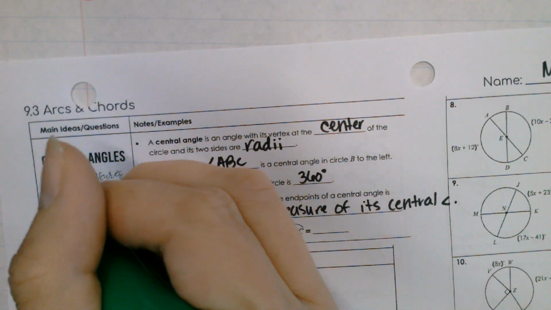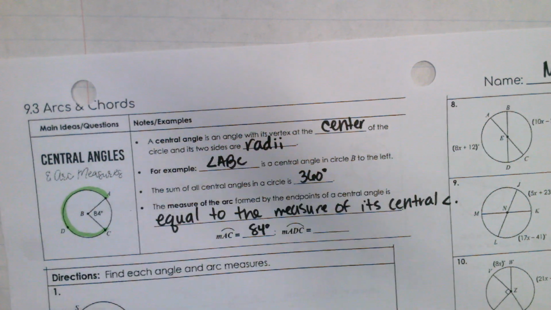Jackson's going to ask to come back into the classroom. I think, maybe? He's taking his test outside. Yeah, I think he has a question.